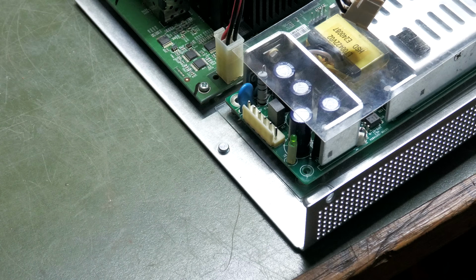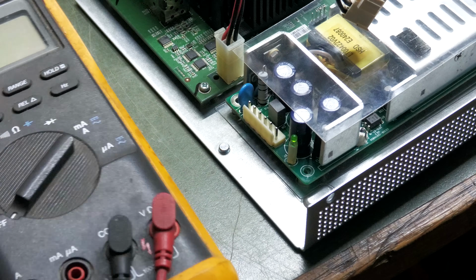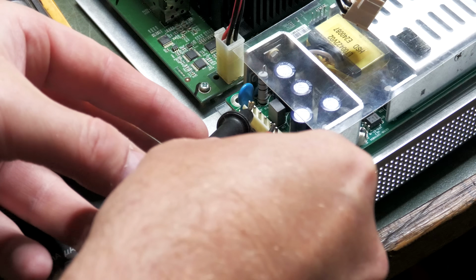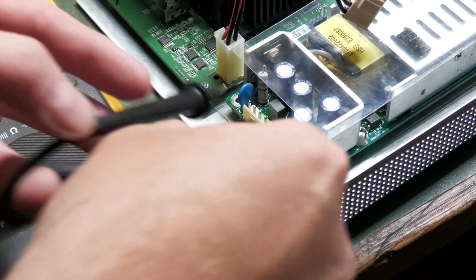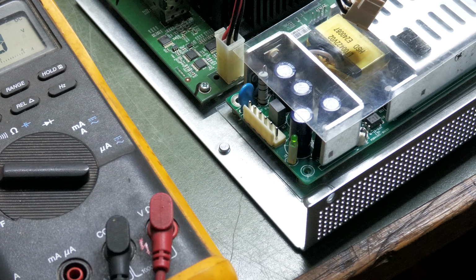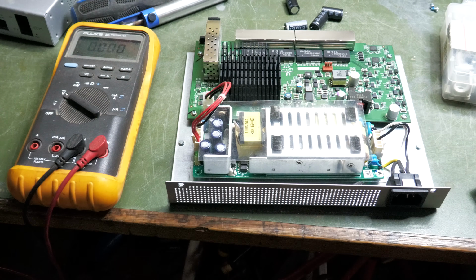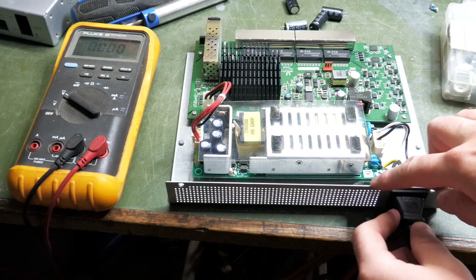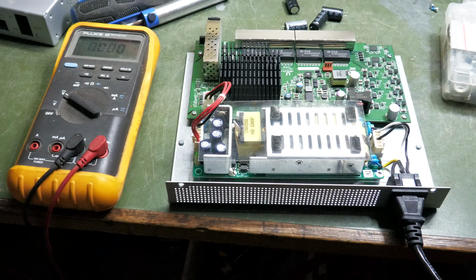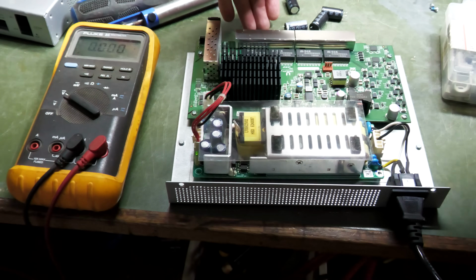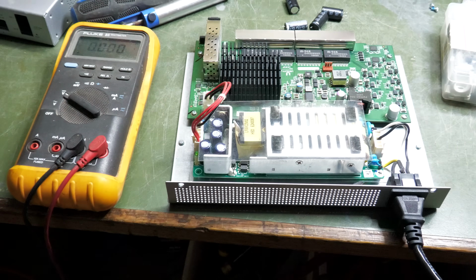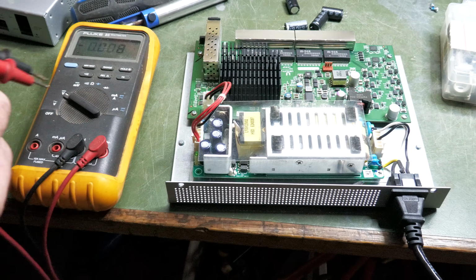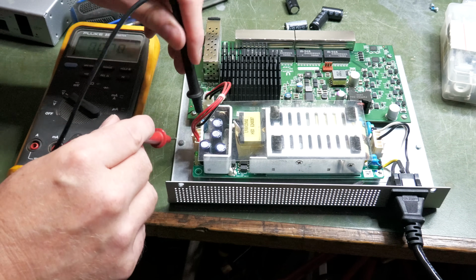So let's just, for good measure, check the output voltage. Oh crap, we have like 30-40 volts here. That's a lot. Oh. Okay, the connector is back in, so let's see what happens. Not much. I don't see anything happening actually. So let's measure here.